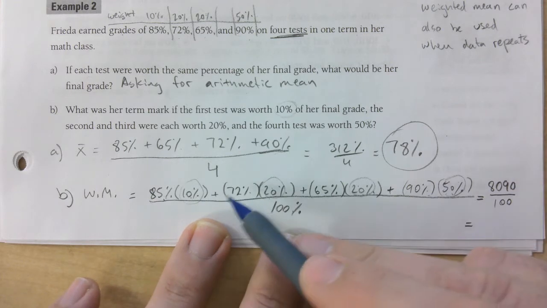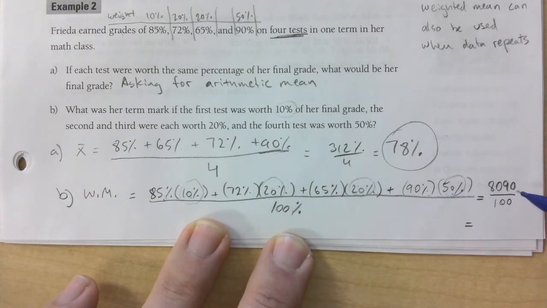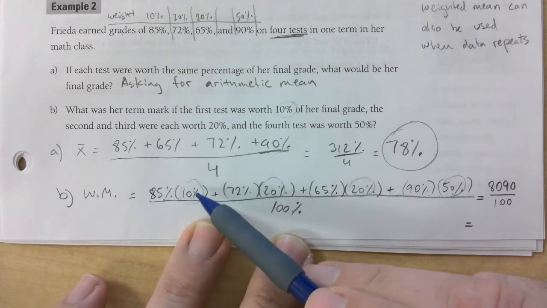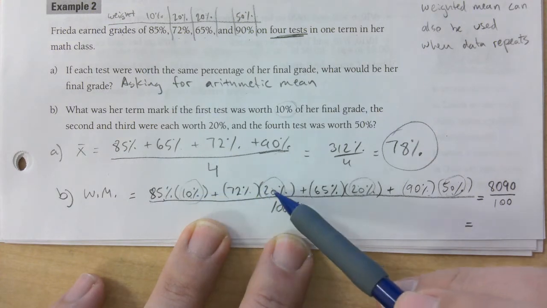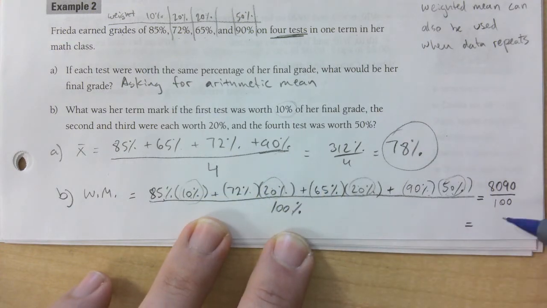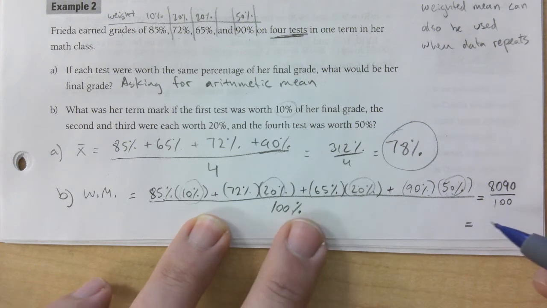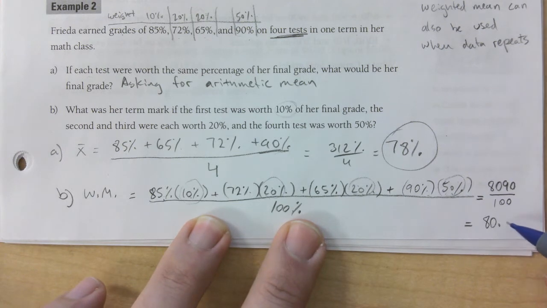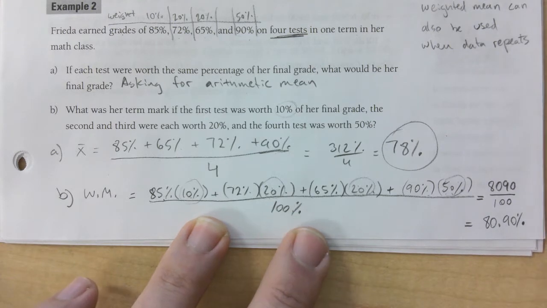So first figure out the top, right? You can actually go 85 times 10 plus 72 times 20 if you have a decent calculator that shows you what you're entering. So your final mark is 80.90%.